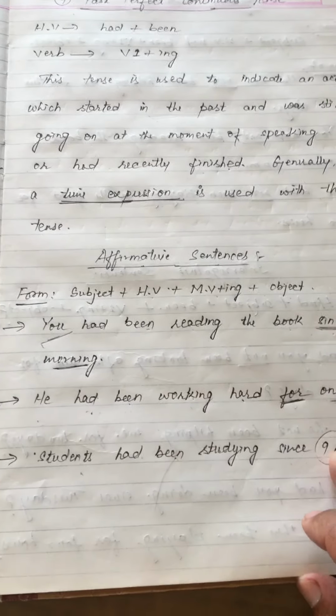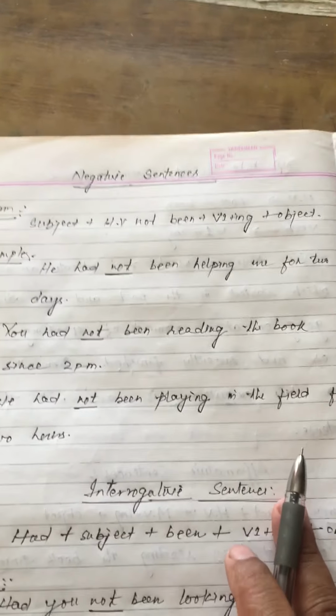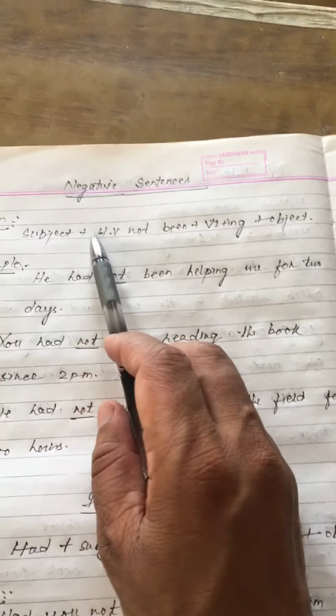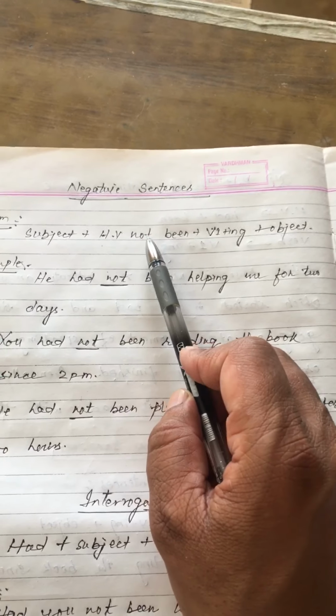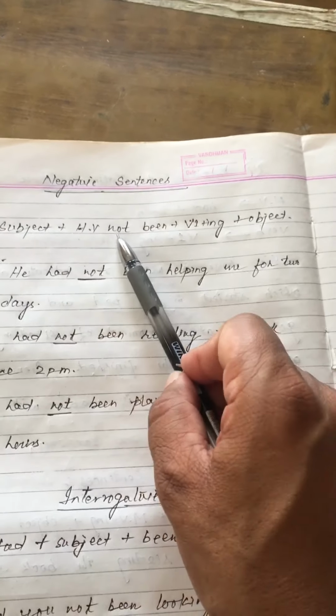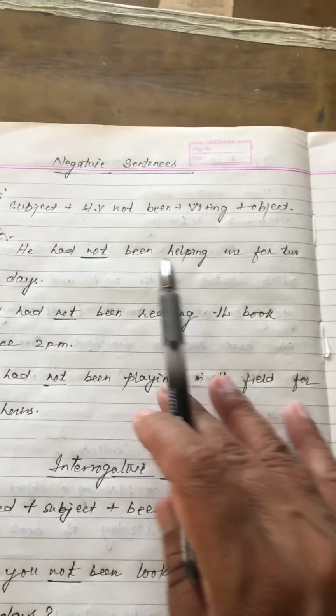Now my dear students, come to the negative sentences. The form is the same. Subject, then comes your helping verb, then if you want to use not, because these are negative ones, you have to use not as well.